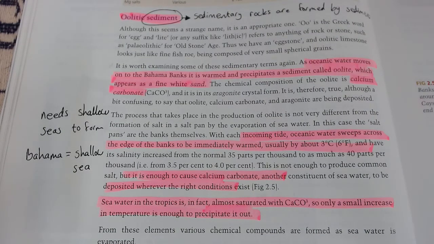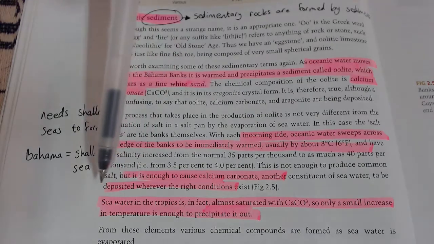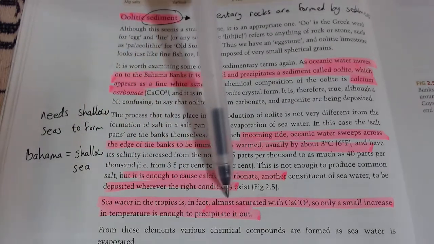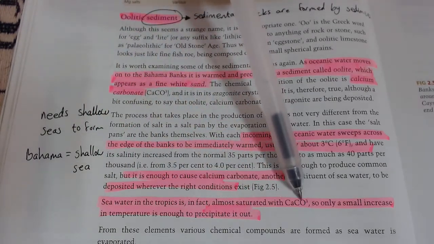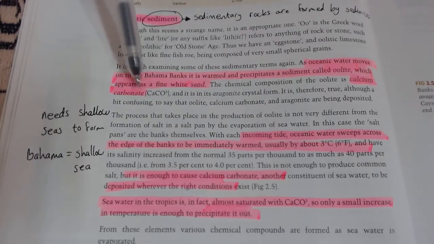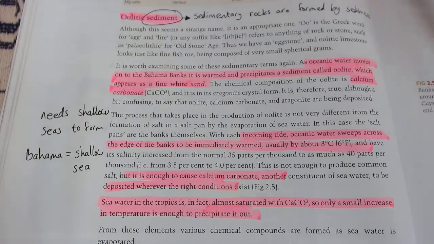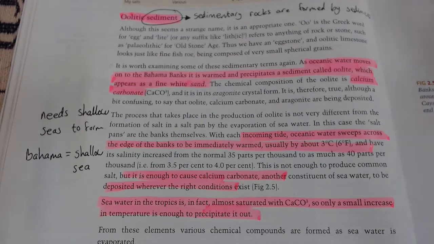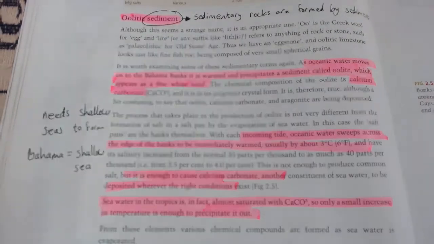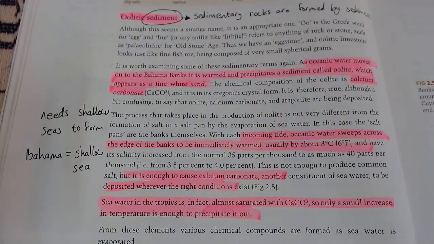Seawater in the tropics is almost saturated with this calcium carbonate. Here we have it up here. So only a small increase in temperature is enough to precipitate it out. As the seas get shallow, they're easier to evaporate. The sunlight can penetrate deeper. As the water evaporates, these sediments are precipitated out and filtered to the bottom.